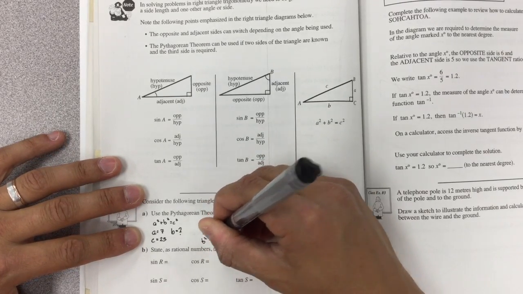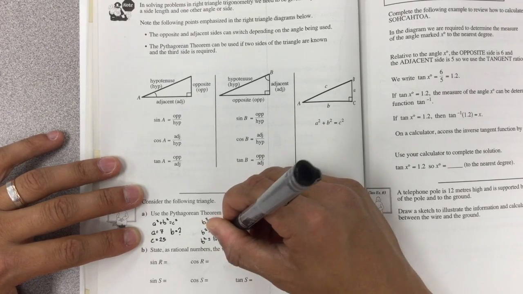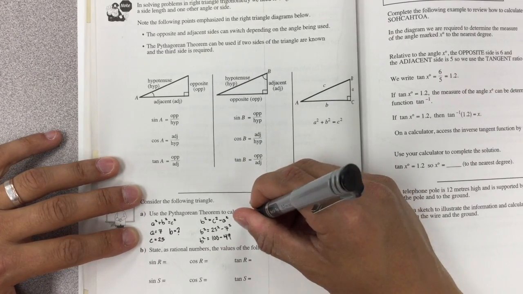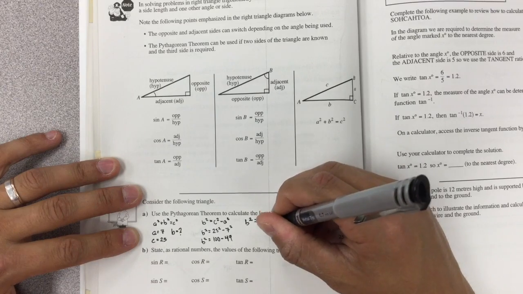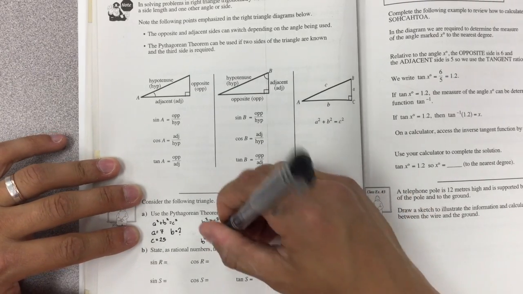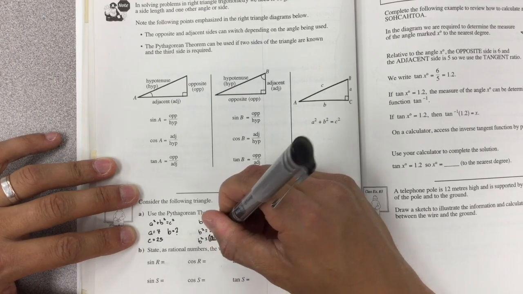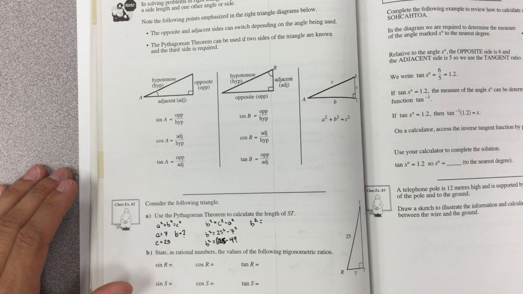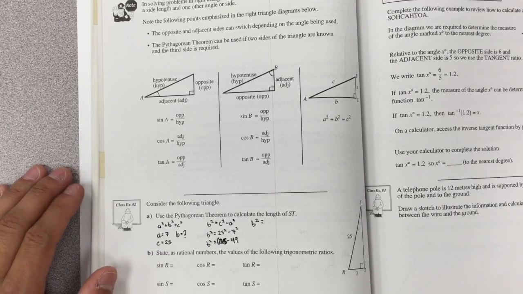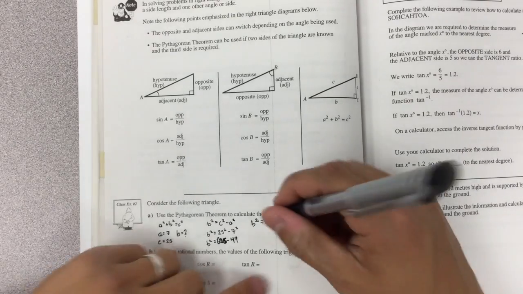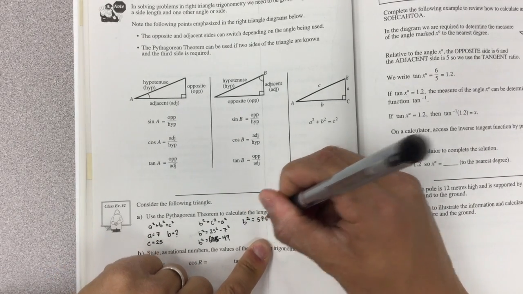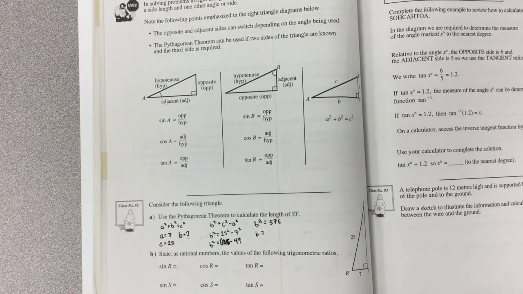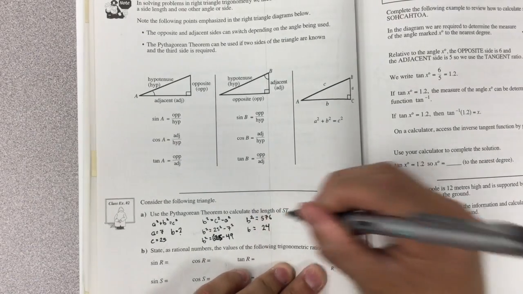So b squared is equal to 625 subtract 49. And we get b squared is equal to 576. So b, if we take the square root of 576, is equal to 24.